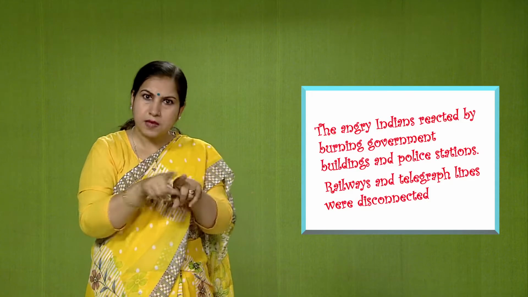In fact, at some places, the people engaged in violent activities. Dear learners, the British suppressed the Quit India movement by force.